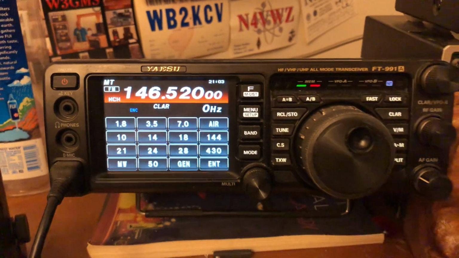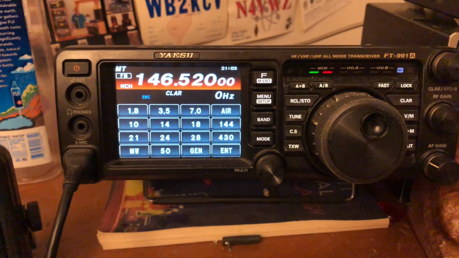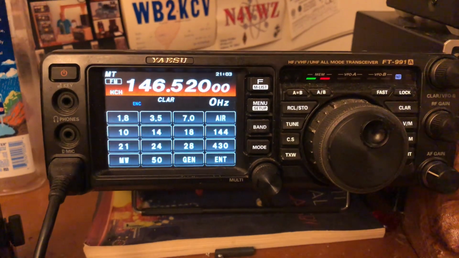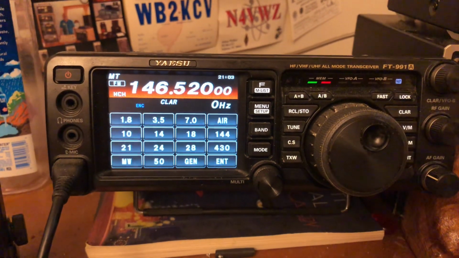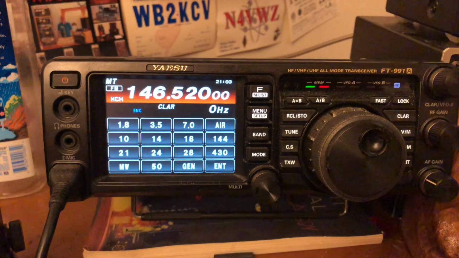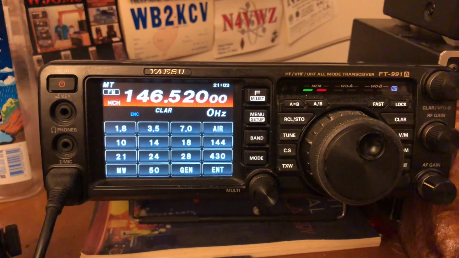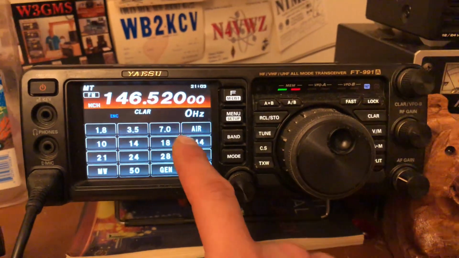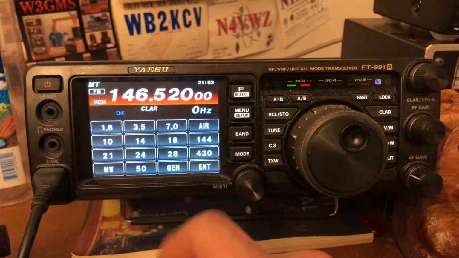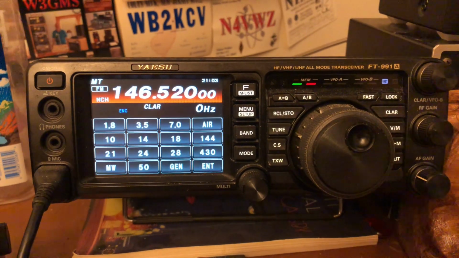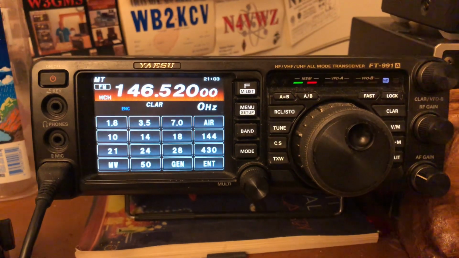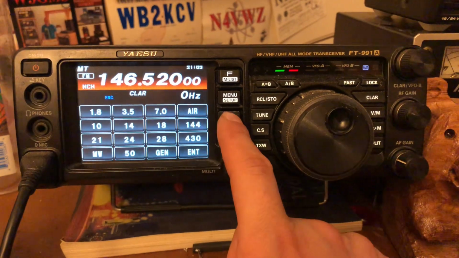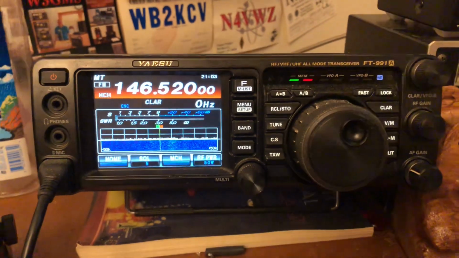That's what's great about the Yaesu 991 Alpha. It's all mode, all band, so you can do all your digital stuff. Also has AM, FM, CW, and your upper and lower sideband for 2 meter and 70 centimeter. Now mind you, on 2 meter and 70 centimeter, you would be using upper sideband. That's correct. That's if you were playing along. But anyway, back to the main screen.